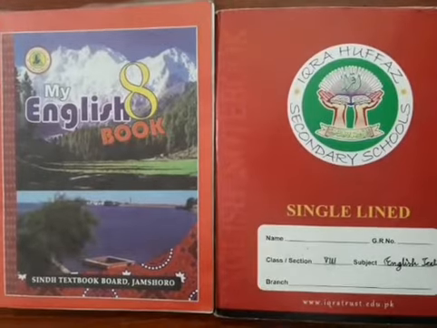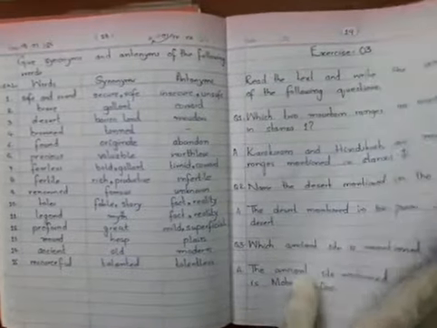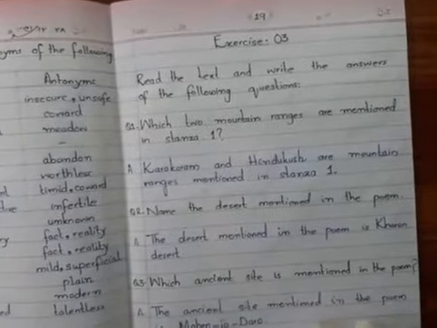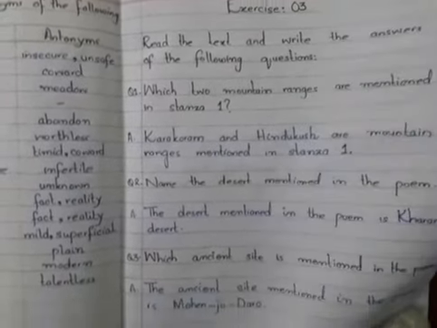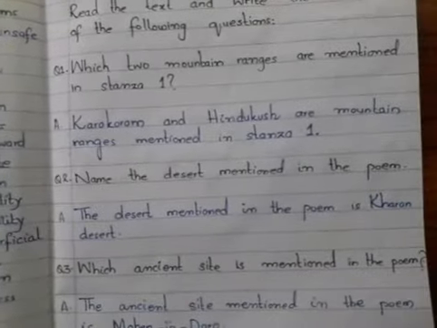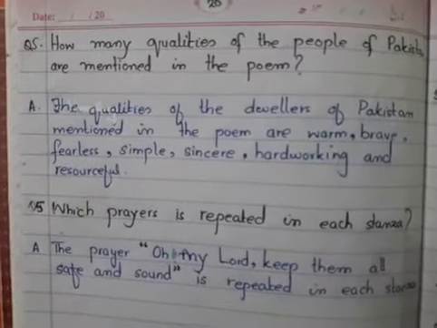Students, in the last class I gave you the homework to solve exercise in your notebook. It was exercise number 3 and hopefully you have done it. These were short questions and answers. Okay, these were 5 questions.